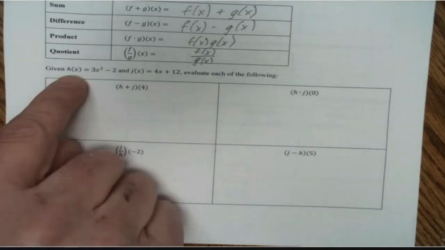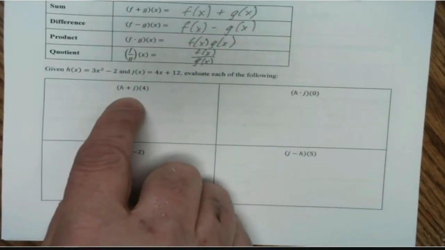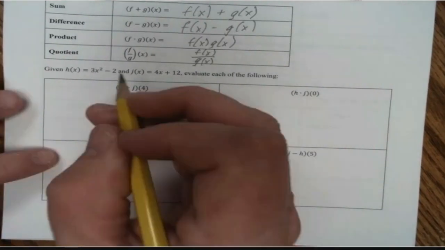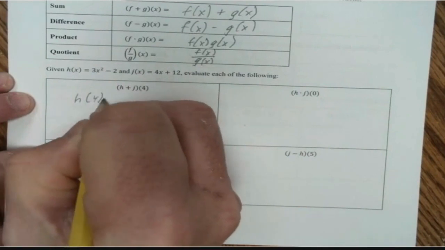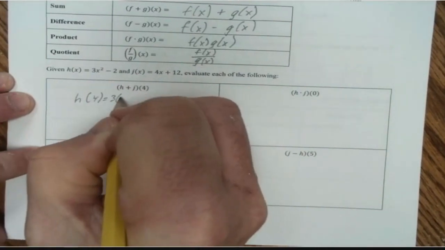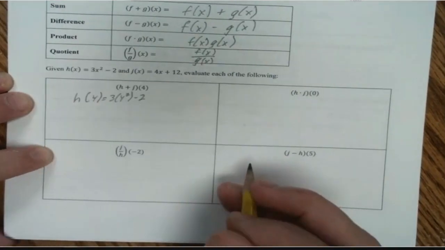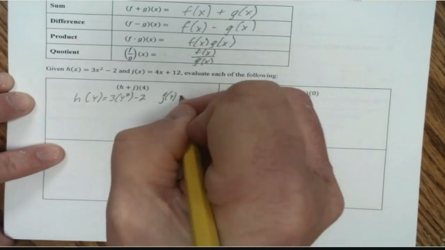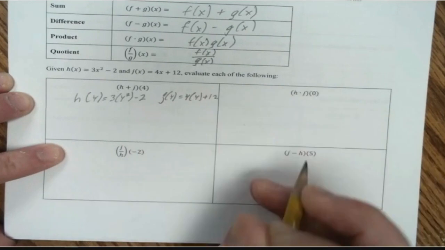If you were given h of x and j of x, and then told to solve h plus j of 4, put 4 into the x of both. All right. So let's take the h of 4, which would be 3 times 4 squared minus 2. And j of 4, which would be 4 times 4 plus 12.